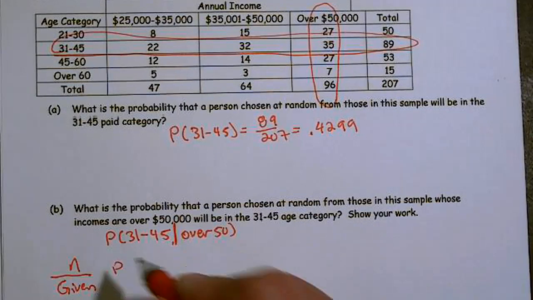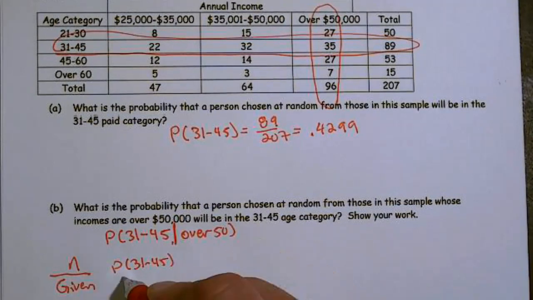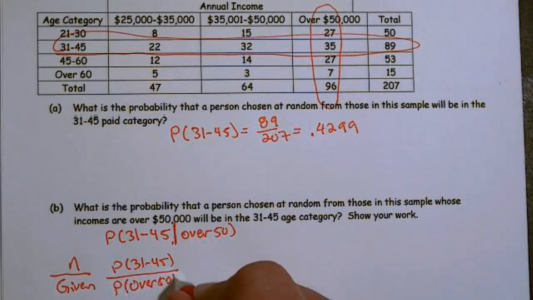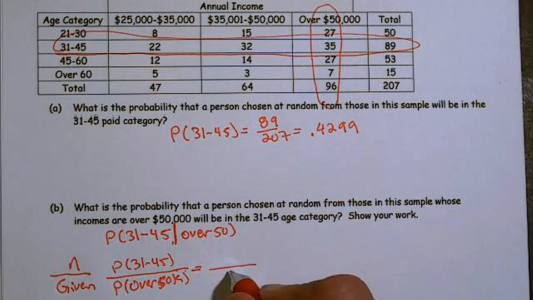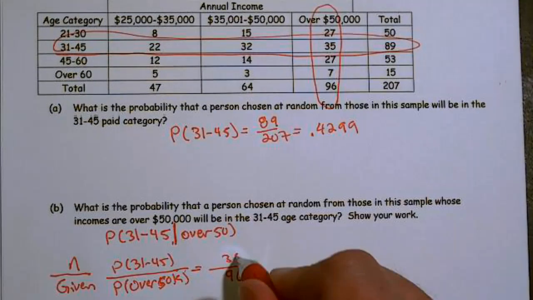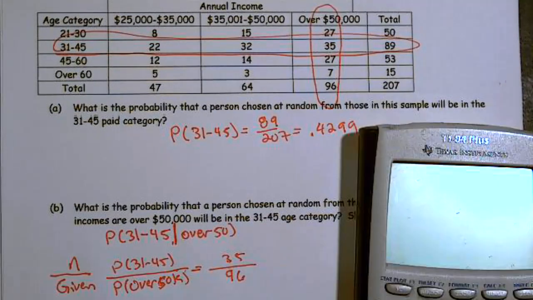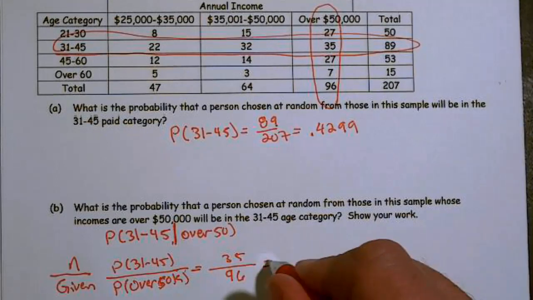So we're looking for the probability of 31 to 45 over the probability of being over 50K. All right. Well, that means our intersection is 35, and our given is 96. So we have 35 over 96. When we do that, we end up getting 0.3645.